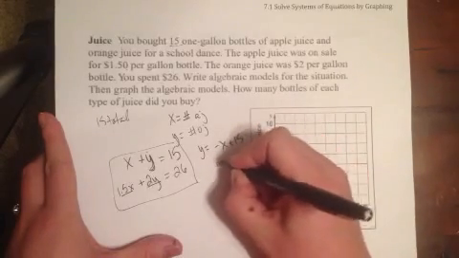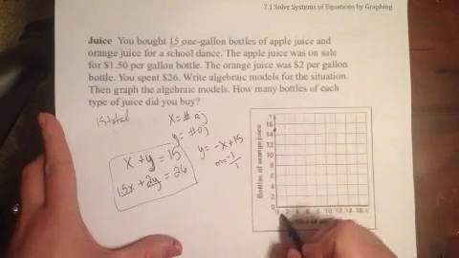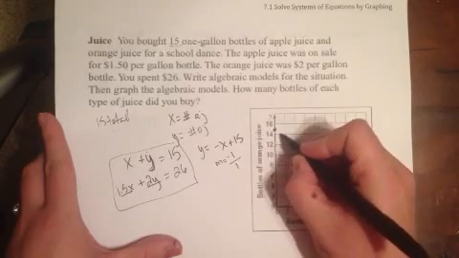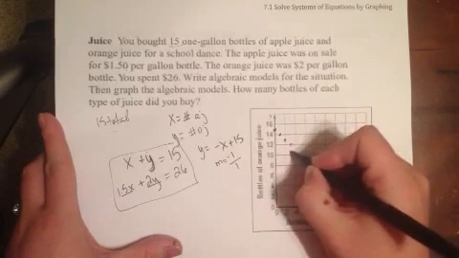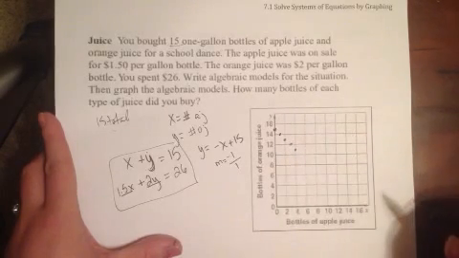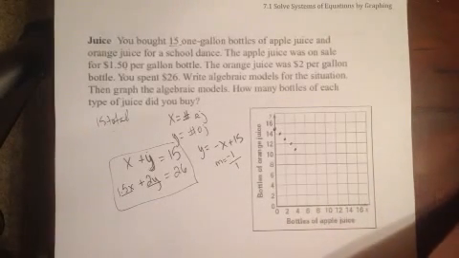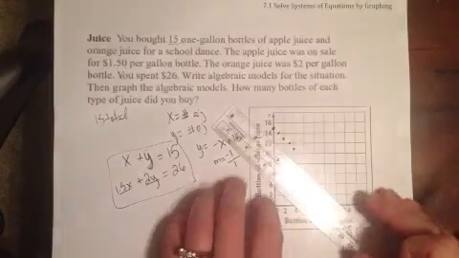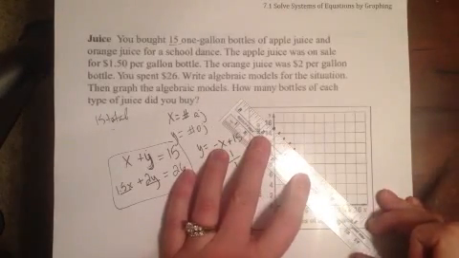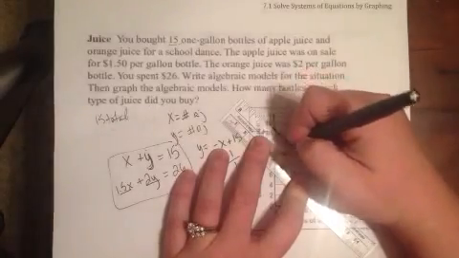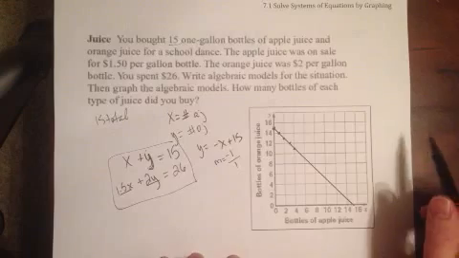Our slope is negative 1. So we're going to go down 1 and to the right 1. Notice we're counting by 2's on each one. So we're going down 1, right 1, down 1, right 1, like this. It is really important in these types of problems that you use a ruler to draw straight lines, and we want to cover the entire graph because we're looking for where these two lines are going to cross.